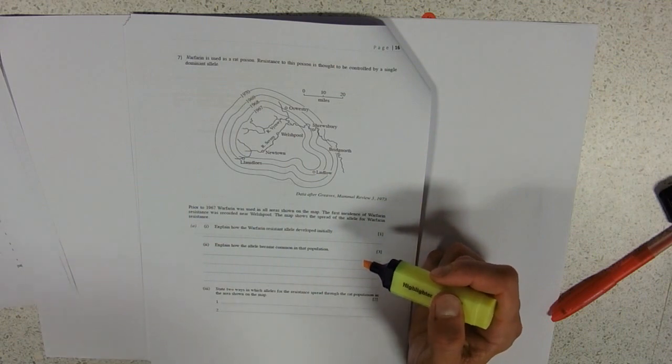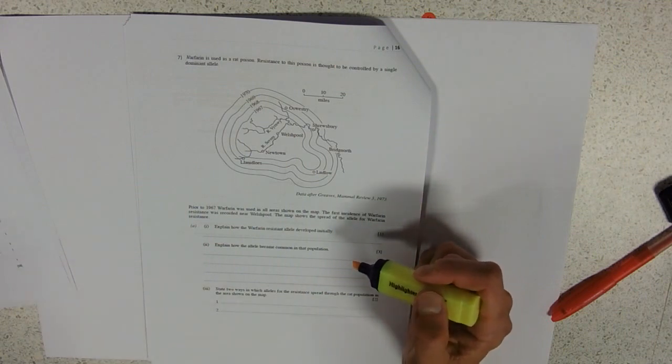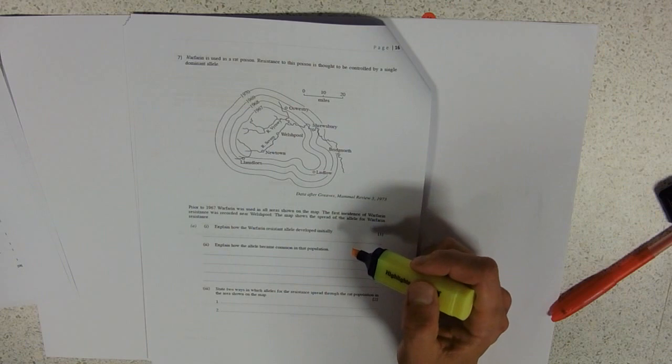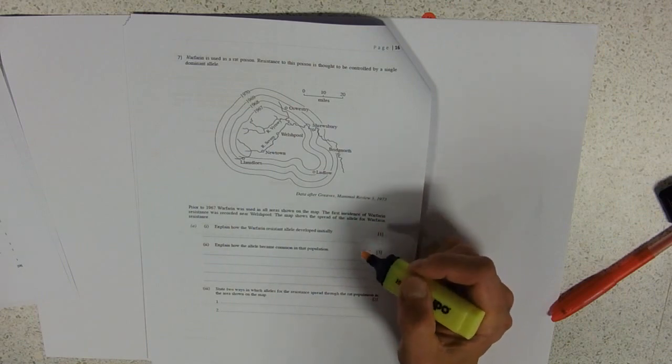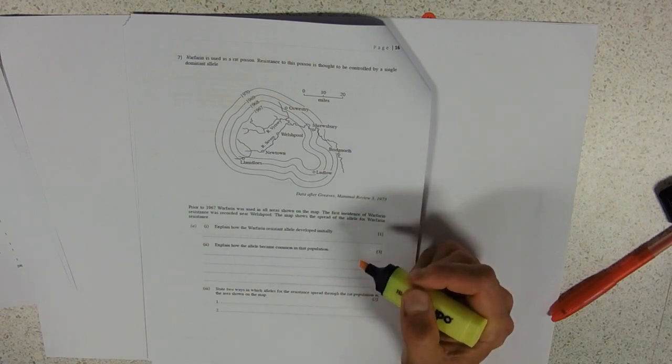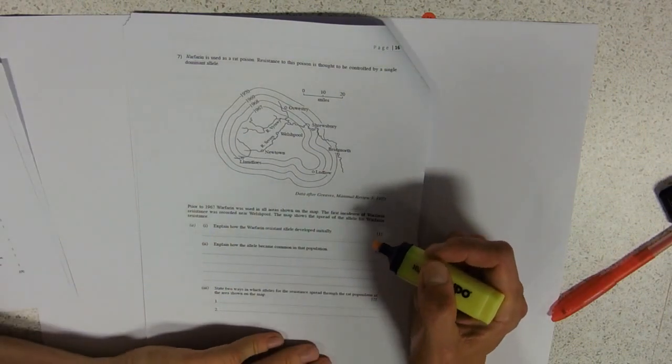So it's just taking your knowledge from AO1 and relating it to an AO2 situation. So how do we get any alleles whatsoever? Well, we just started with a normal one and suddenly we get a resistant one. So how do these genes change?